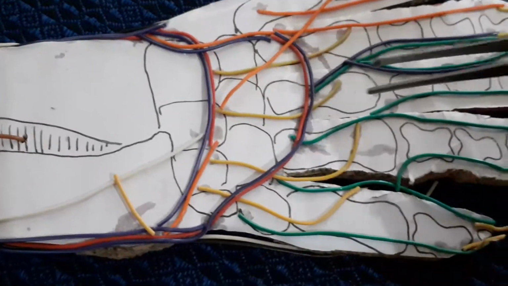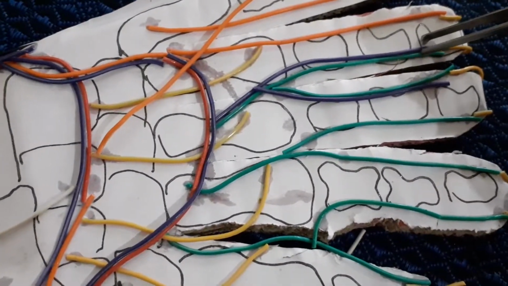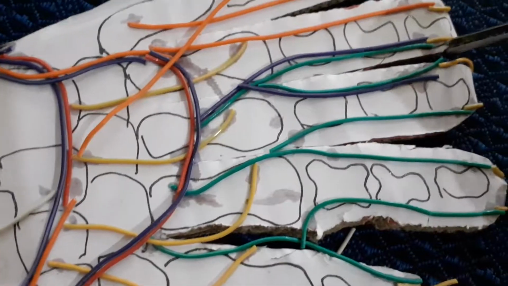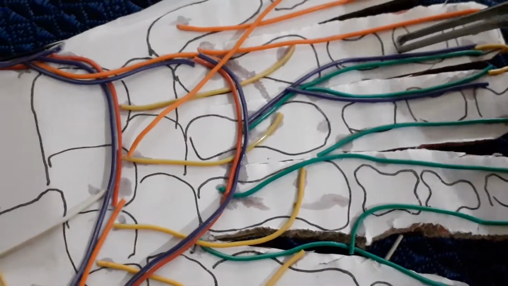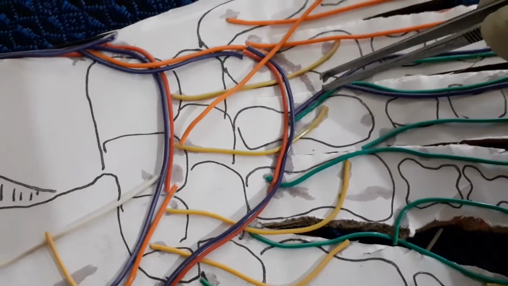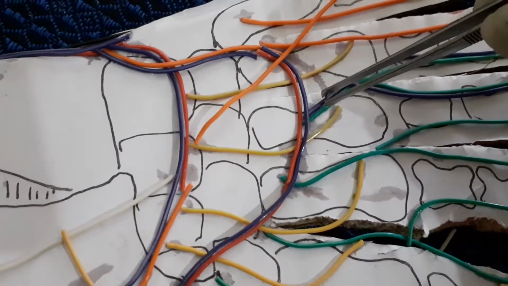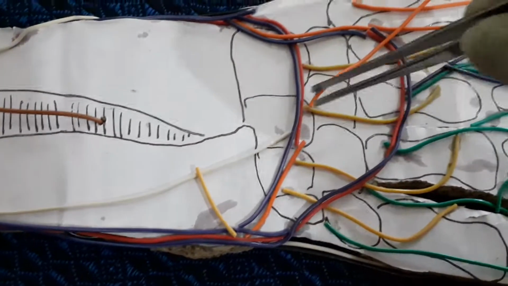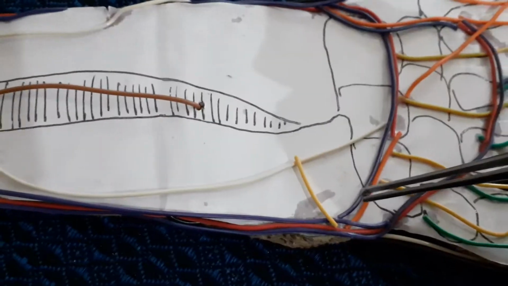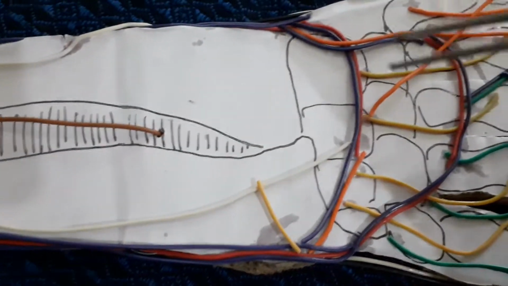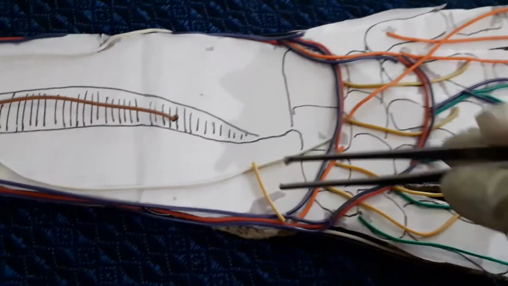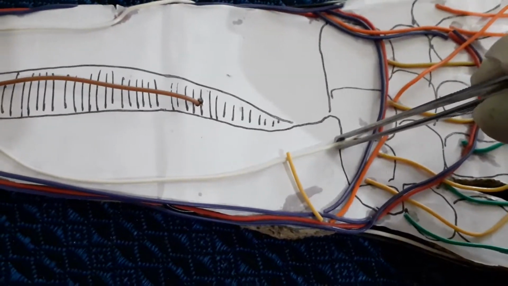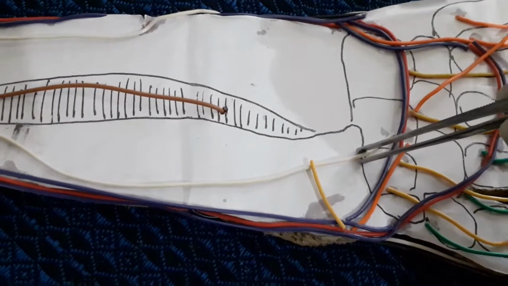Here I have made only one vein: the proper digital veins unite to form the common digital veins, and the superficial and deep venous arches. These venous plexuses are collected by the median vein of the forearm, or median antebrachial vein.